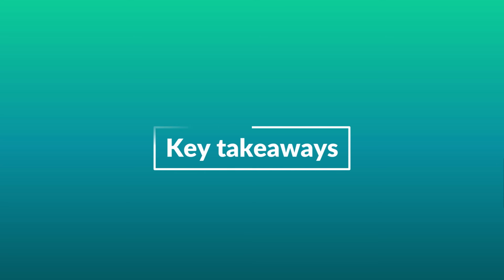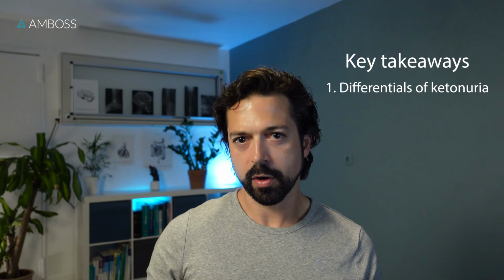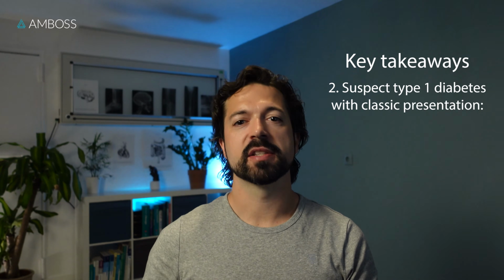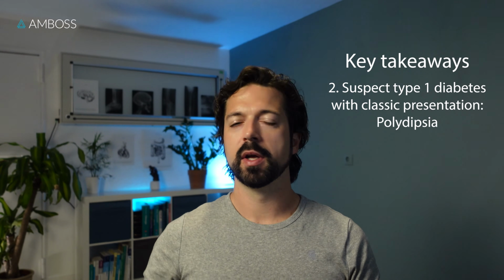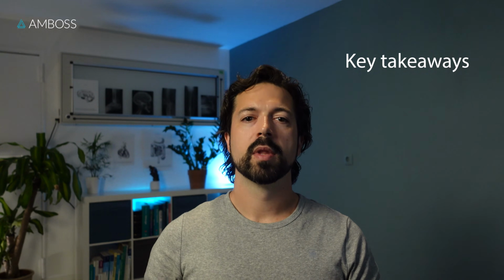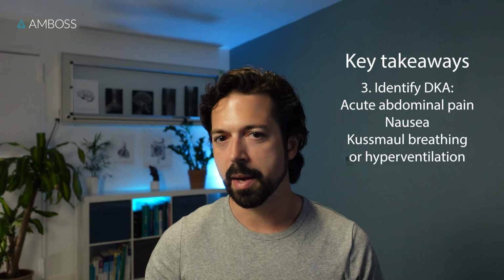So to recap, the key takeaways of this question are: formulate differentials for ketonuria and know their pathophysiology. Suspect type 1 diabetes with a classic presentation of polydipsia, polyuria, lethargy, and weight loss in a child. Identify DKA based on common findings like acute abdominal pain, nausea, and Kussmaul breathing or hyperventilation.